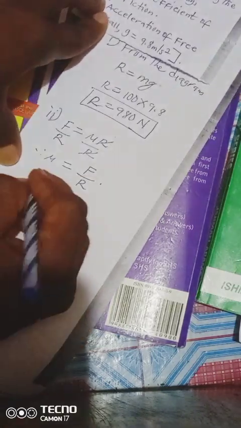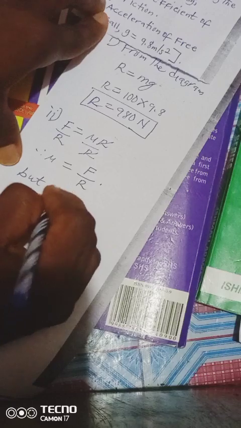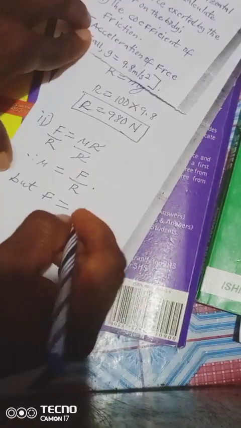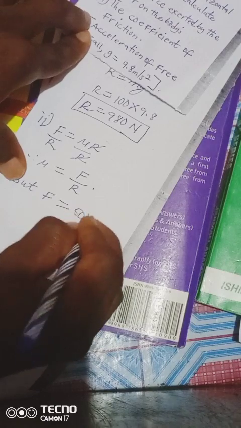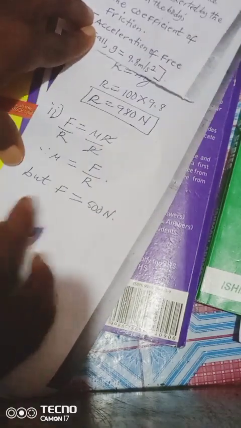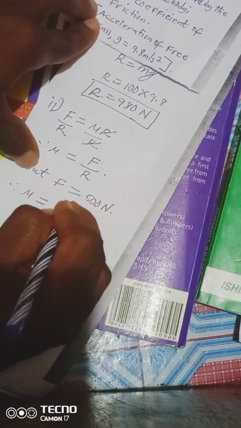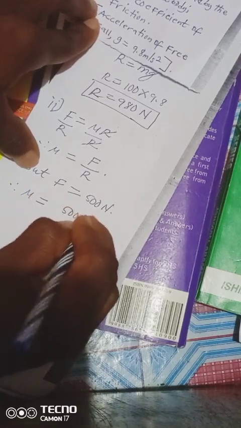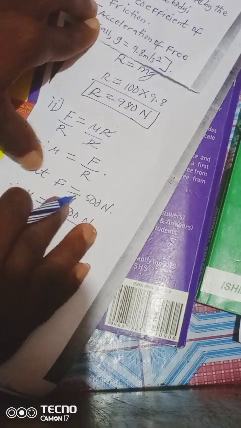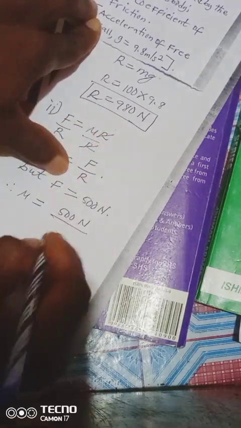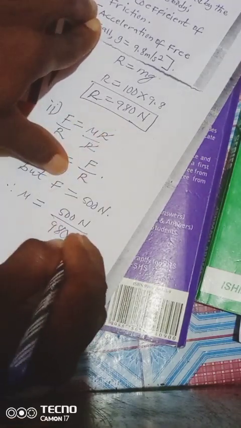Okay, but our force F according to our problem is equal to what? 500 Newton. So therefore our coefficient of friction is equal to 500 Newton divided by the force exerted by the floor on the body, which is 980 Newton.